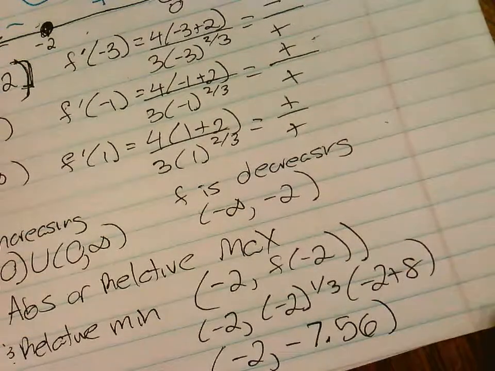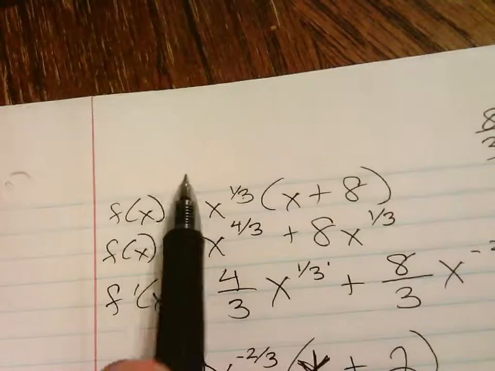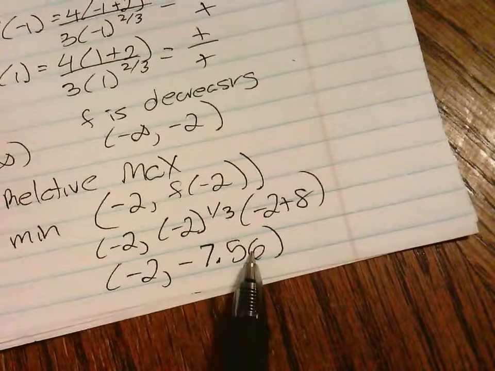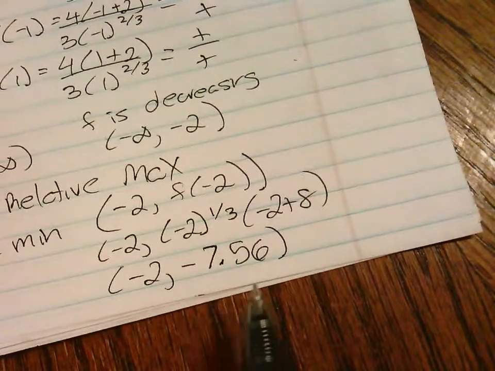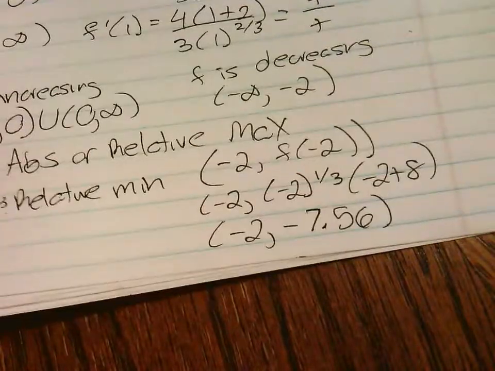Okay, so that's where your relative and absolute minimum is. And you can check this on the graph by putting this into your y equals, and when you put in this negative 2, you're going to see negative 7.559526. Okay, so that is that for finding things algebraically.